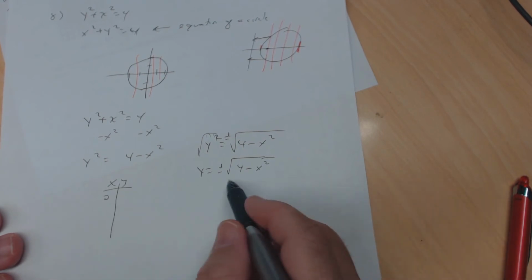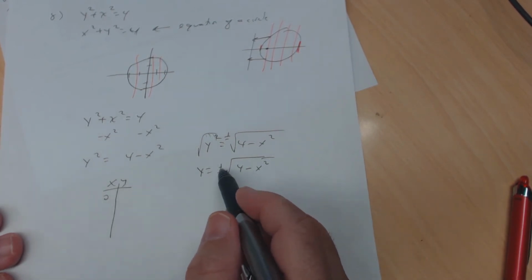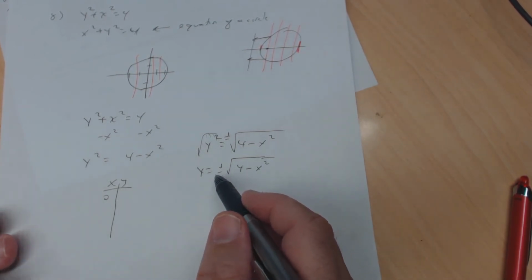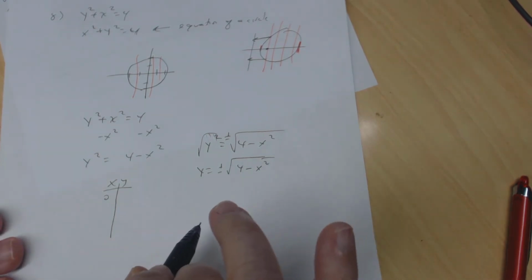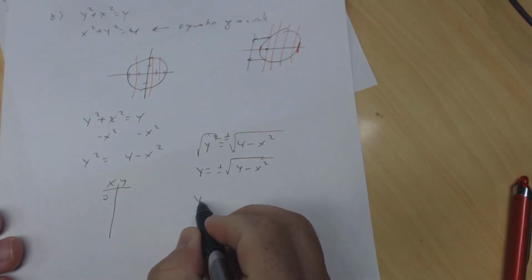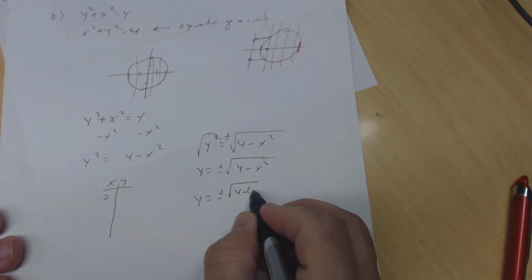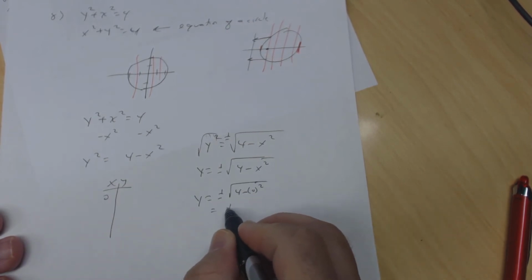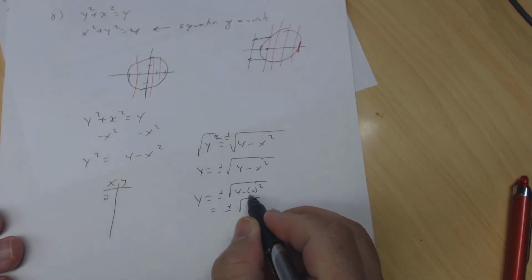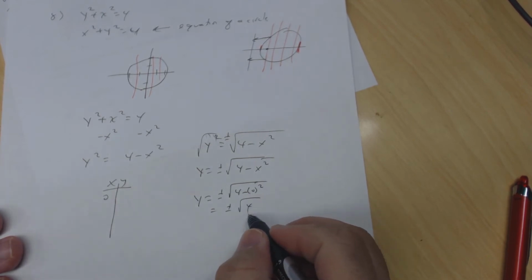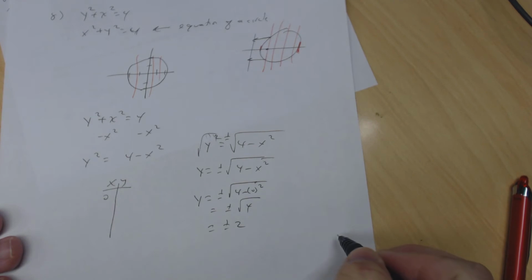So here's the situation. When x is 0, write it out. Now don't forget, this is plus and minus. If you leave the plus and minus off, you'd probably get this answer wrong. So y equals plus or minus the square root of 4 minus 0 squared. That's plus or minus the square root of 4 minus 0, which is 4. So that's plus or minus 2.